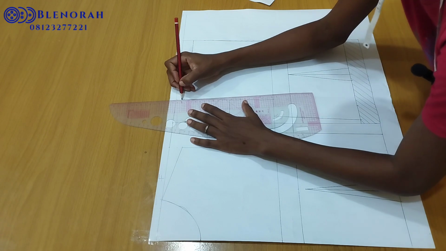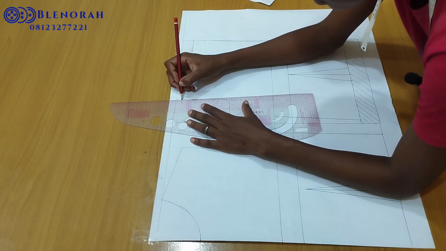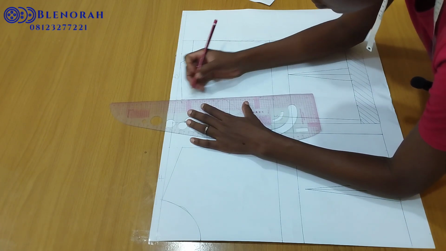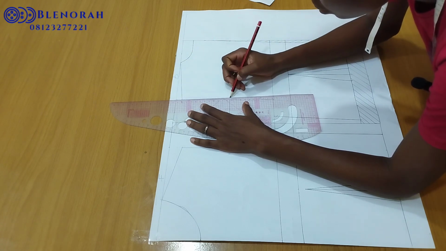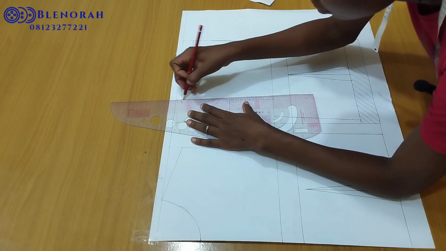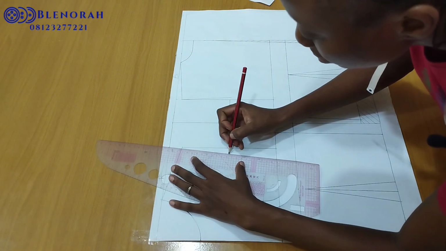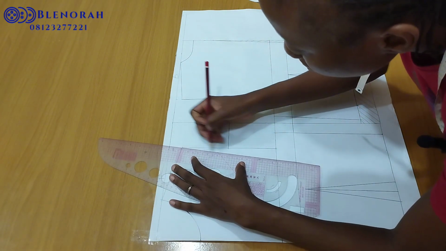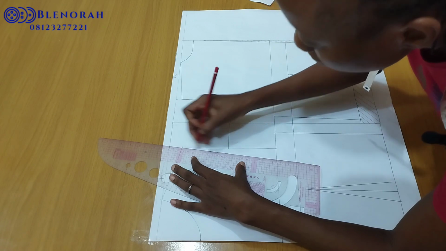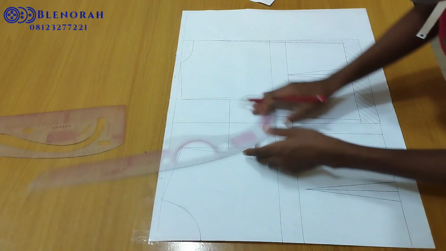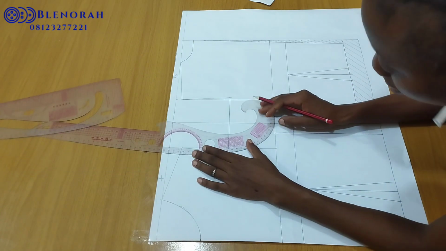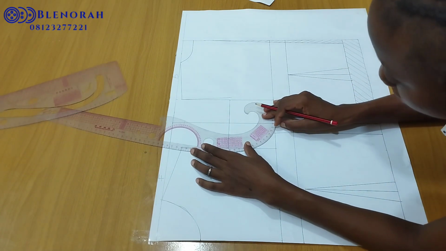So you connect it from this slanted line. You connect it. You also connect. So after doing that, we connect to the chest line.